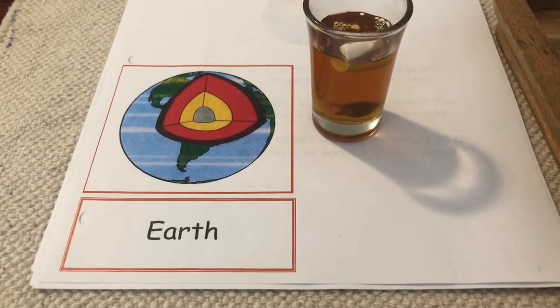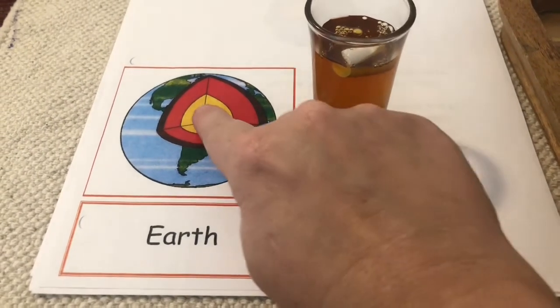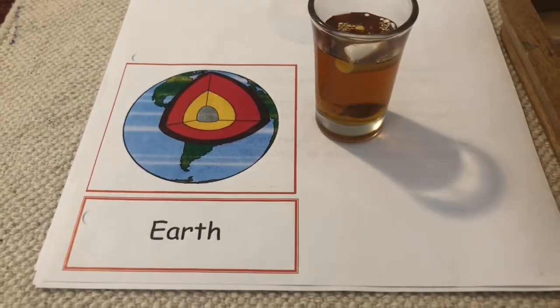Next, we're going to take a closer look at what type of matter settled in each one of these layers and what they're called.